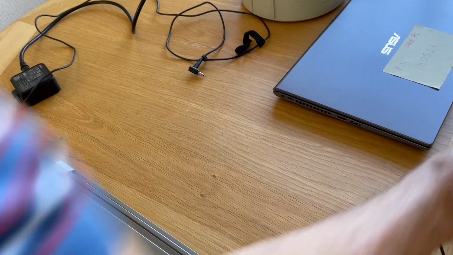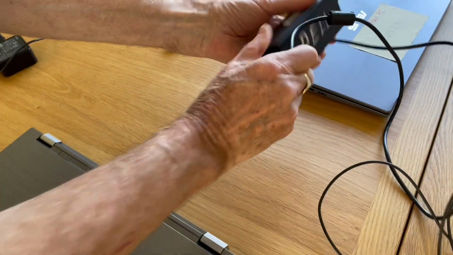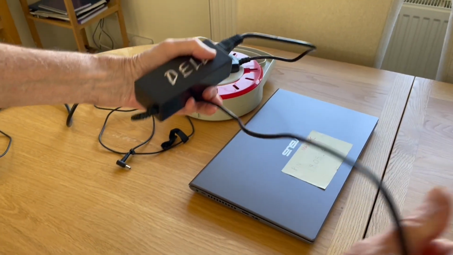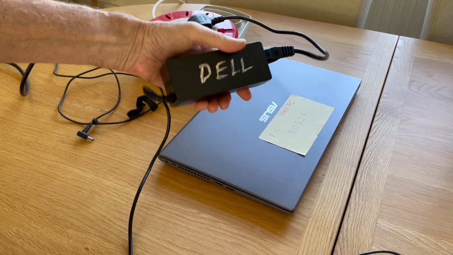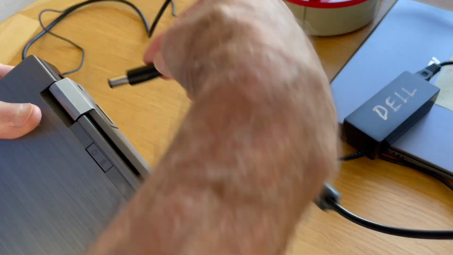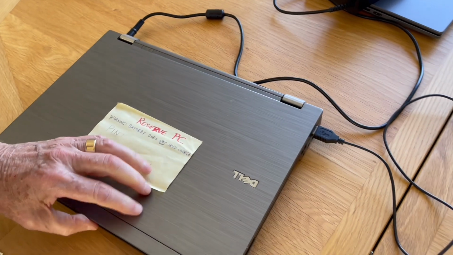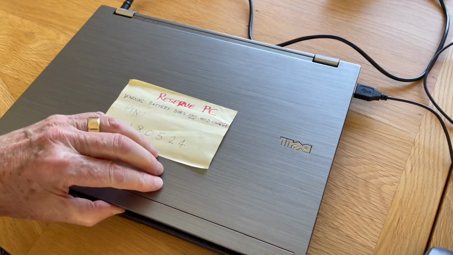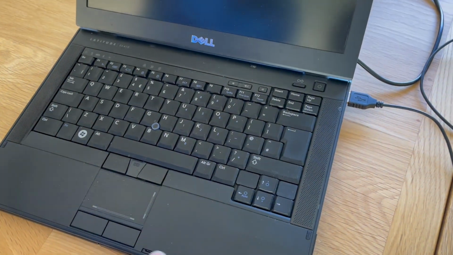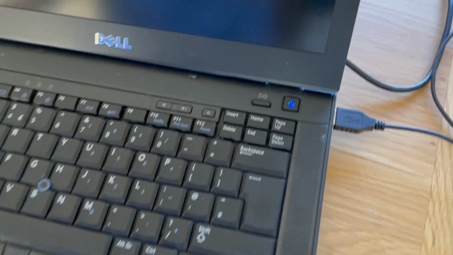For this we use a separate power pack marked Dell to distinguish it, and this plugs in at the back of the laptop. Open the case, pressing the button in the front. It's important, this one's battery doesn't last that long. Press the key in the top right hand corner.